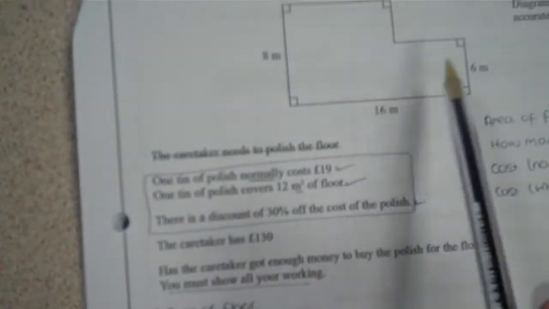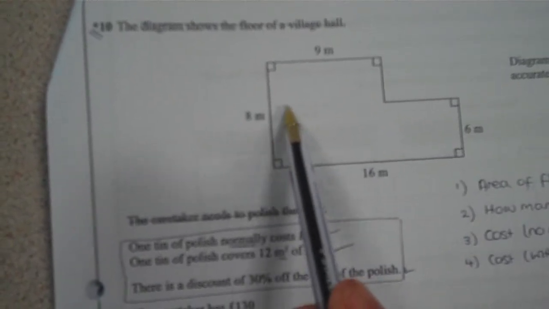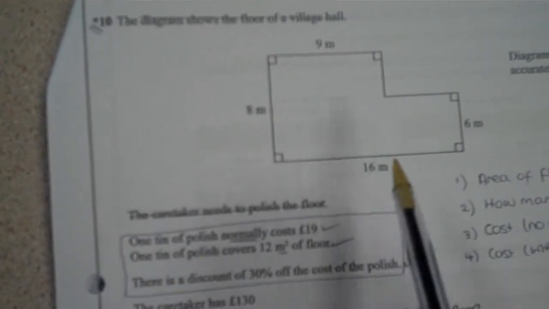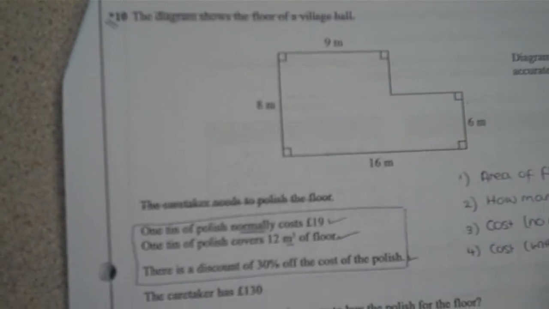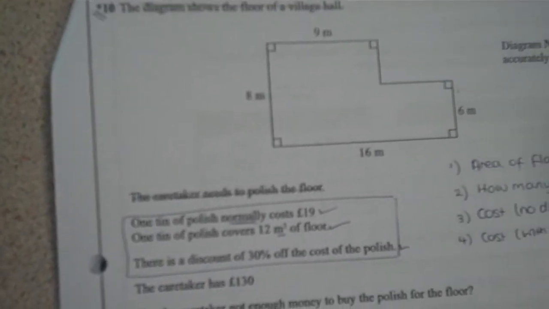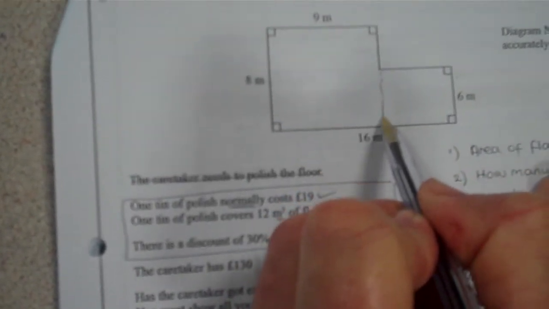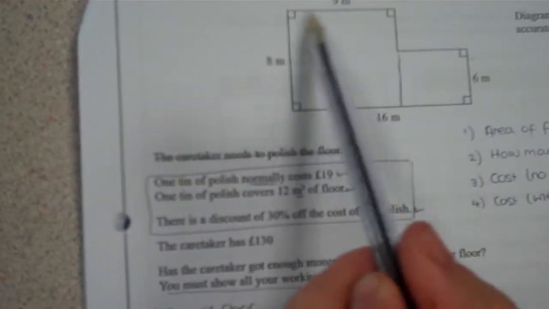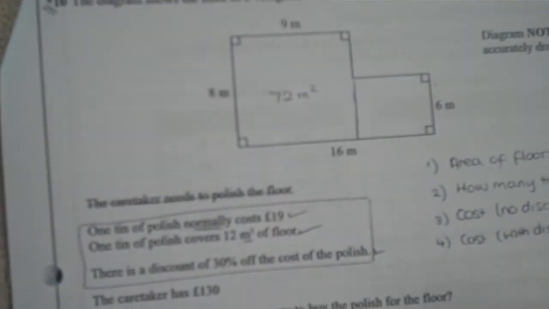I go back up to my shape. I look at the shape and it's a compound area, so I'm going to have to divide it up. I could draw a line across here and divide it with a rectangle at the top and a rectangle at the bottom. The problem I think with there is 16 times 6, that doesn't sound particularly nice. I was wondering if I divide it a different way would the calculations be easier. So I could divide it this way, and then I've got one rectangle 9 by 8. 9 by 8, that's going to be 72 metres squared. So I could do that.